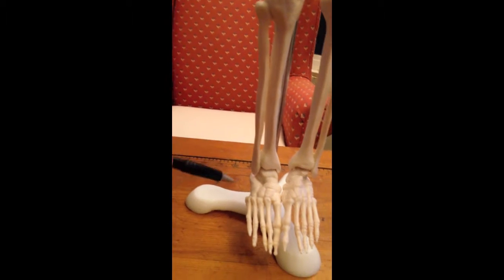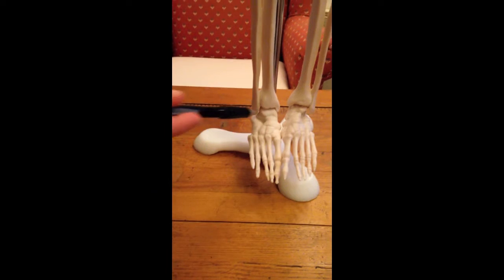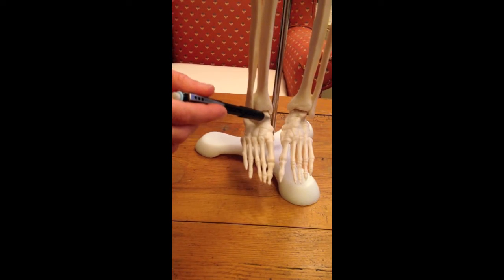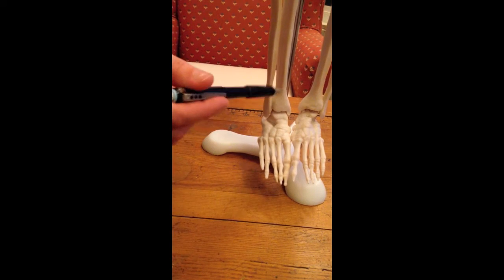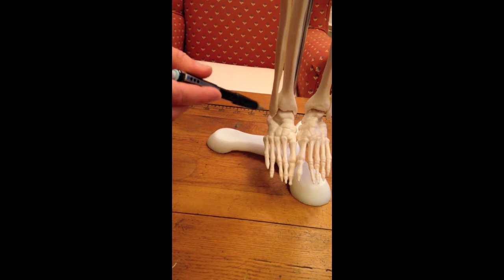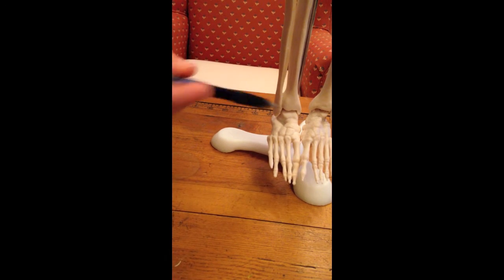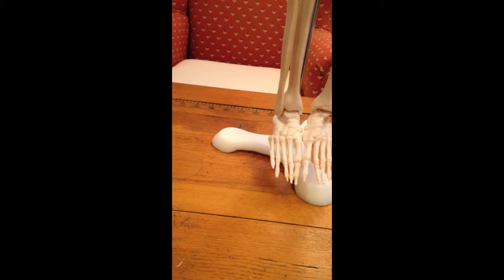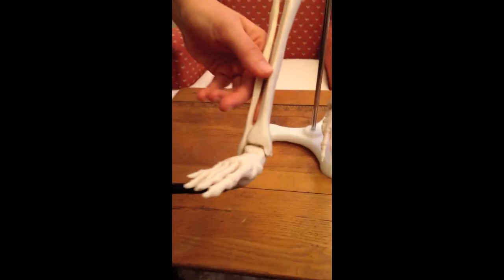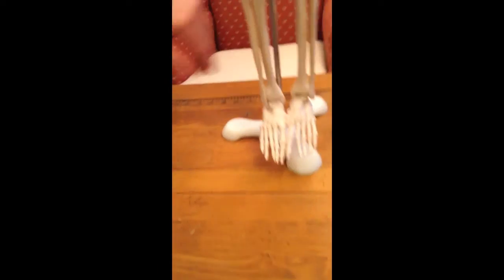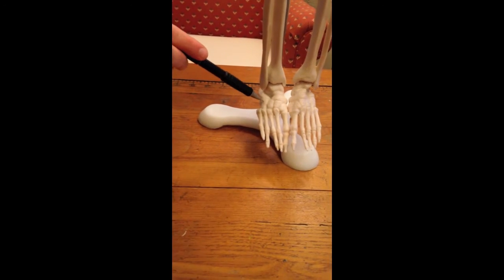Now down to the feet, or the tarsus, we have the talus, which articulates with the tibia and the fibula superiorly. The calcaneus, which is the heel down here. The cuboid bone, which is right here.